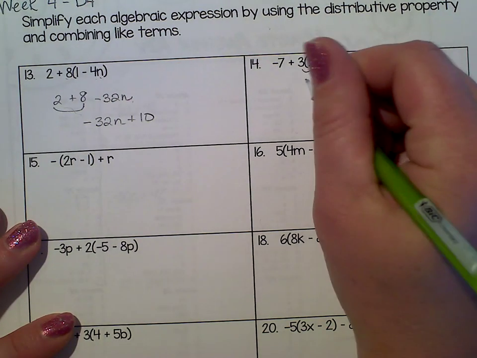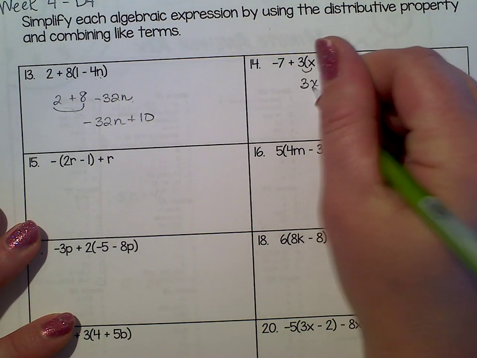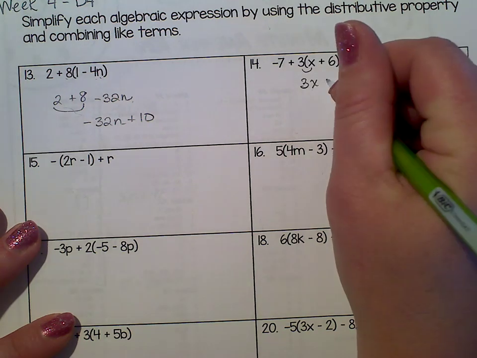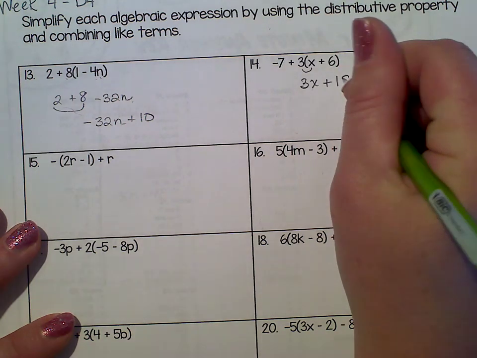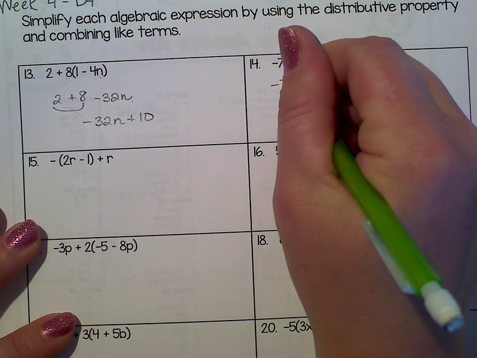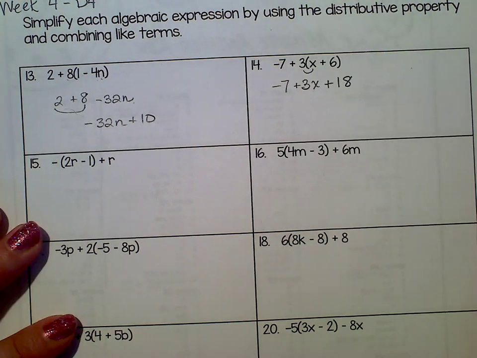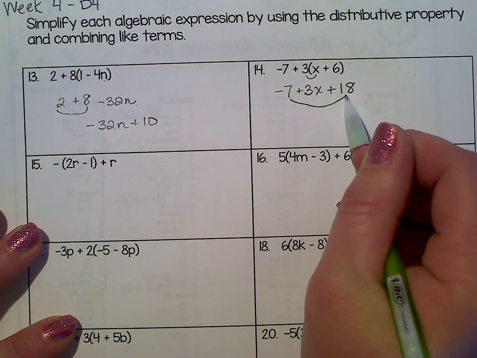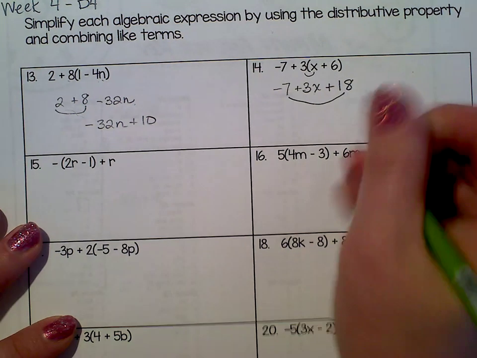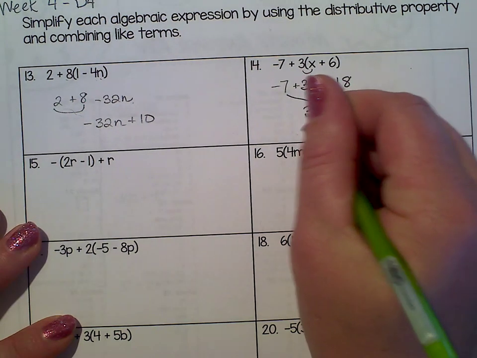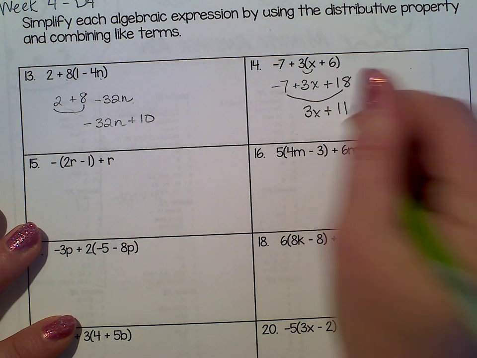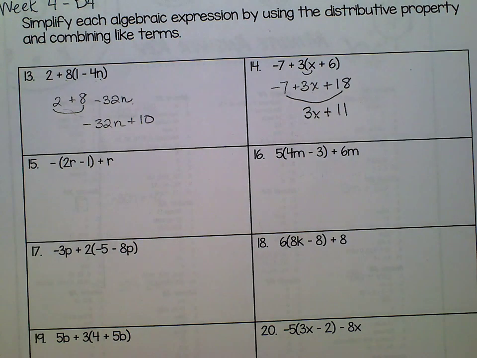So 3 times x is 3x, positive 3x. Positive 3 times positive 6 is a positive 18. And we have a negative 7 in front of our positive 3x. So now we can combine the negative 7 and the 18 to get us a total of 11. And we still have our 3x plus 11.